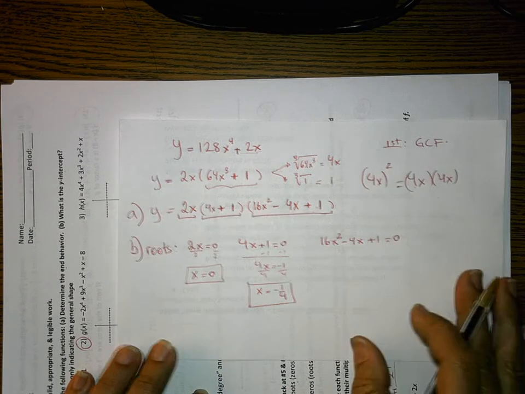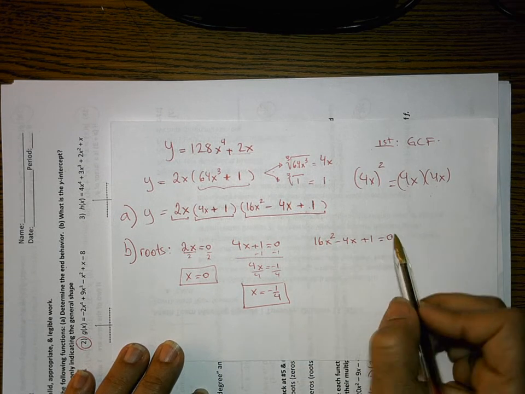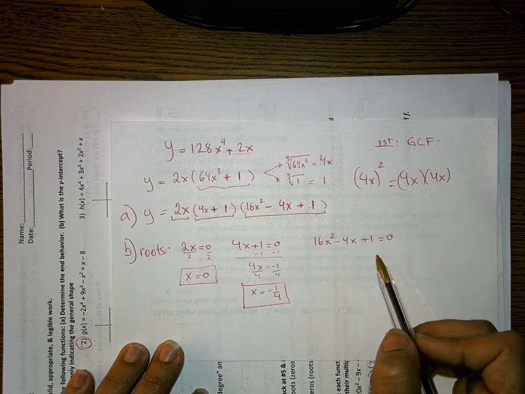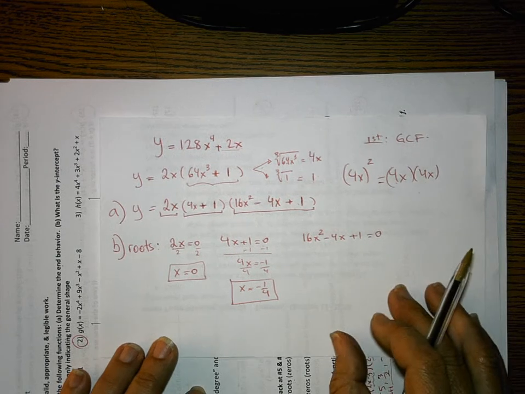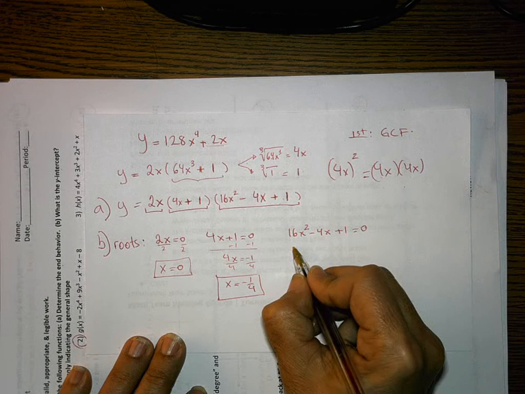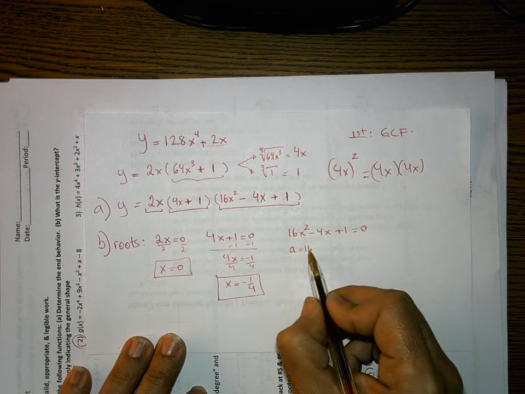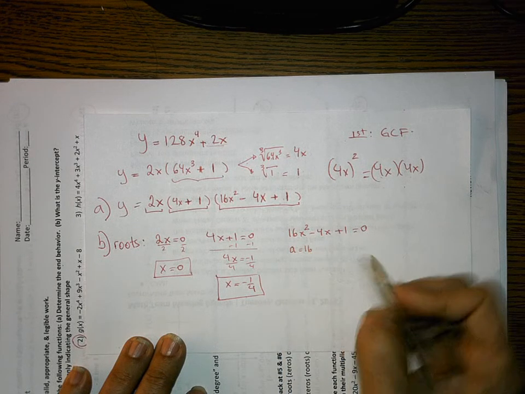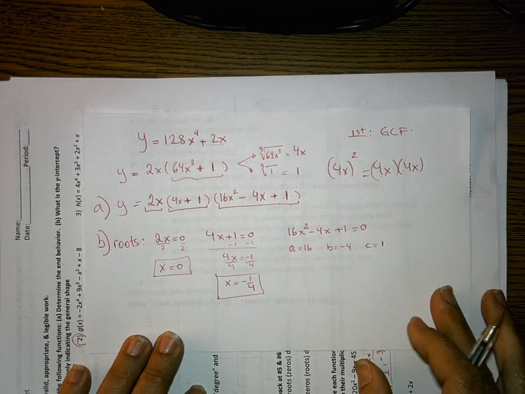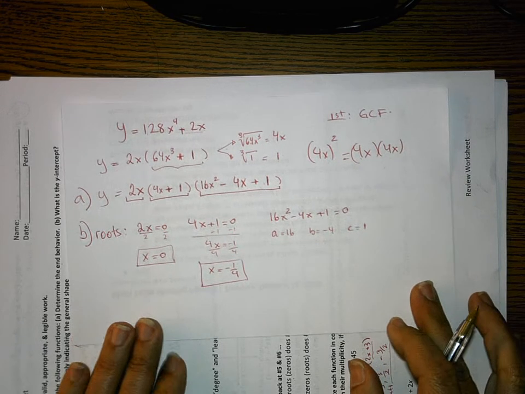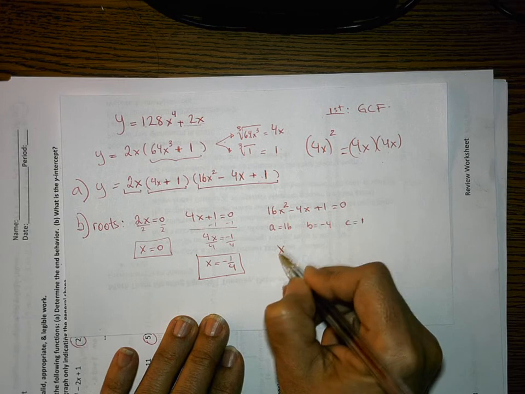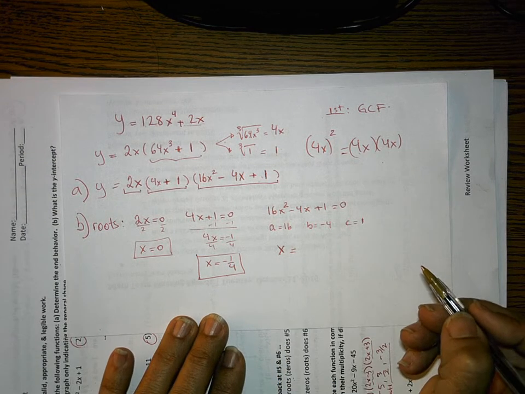Okay? Now here, I told you this in class during our notes. This is a prime trinomial. It is only solvable by the quadratic formula. It's not factorable anymore. So I'm going to use the quadratic formula. Let me identify: A is 16, always the leading coefficient of the x squared. B is my negative 4, and C is my positive 1. And I'm going to carefully, to the best I can here without making a mistake, plug it into my quadratic formula. I want to give you 1 point just for plugging in the quadratic formula correctly.